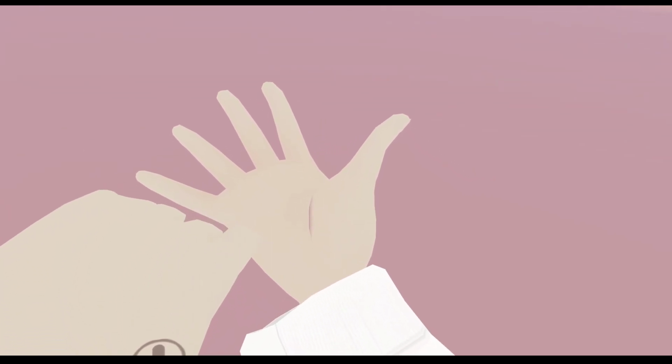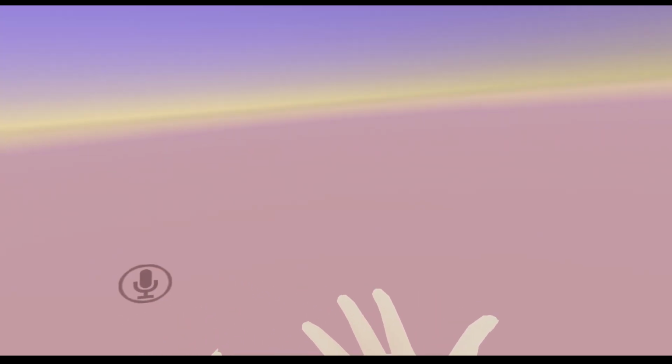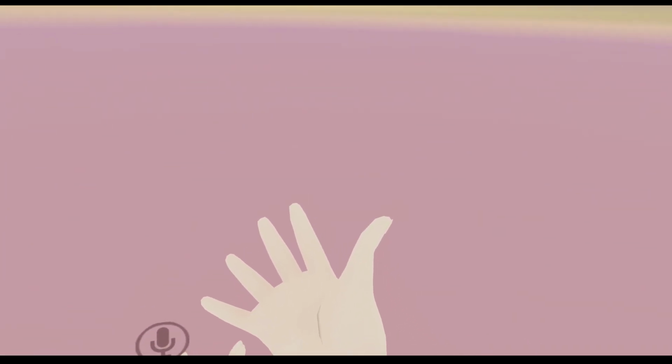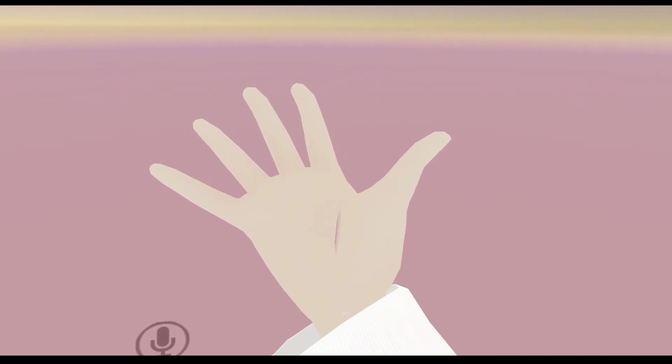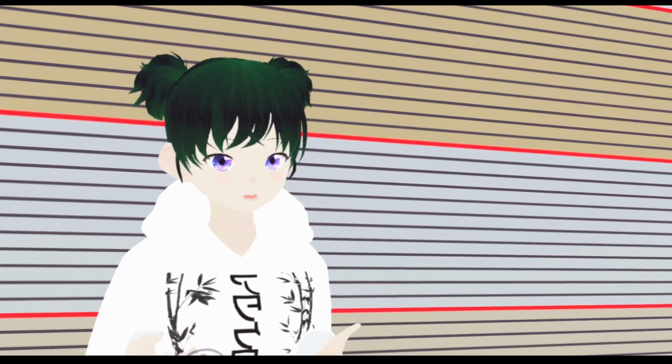I noticed on the hands that there's a little bit of the texture erased. I think I might have just accidentally erased it in Vroid. So I would just have to go back to Vroid, make sure the skin texture is completely intact for the hand, and then I should be good there. But so far, everything else looks good.